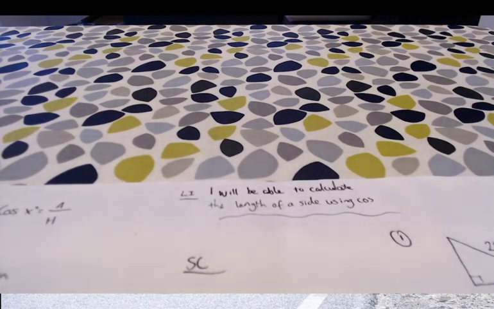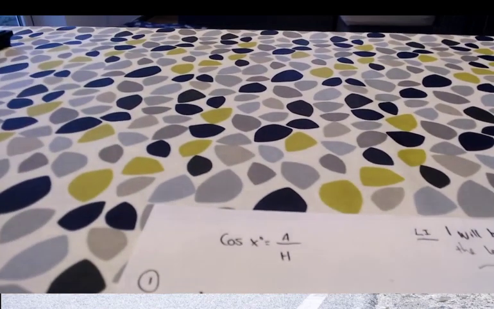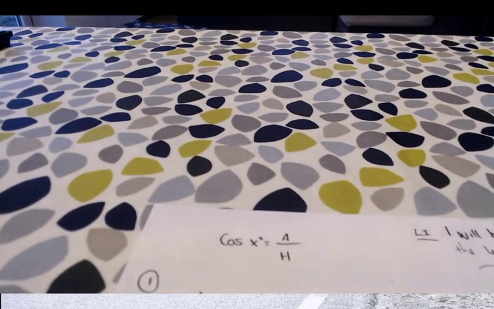Good news is we're nearing the end of the trig unit, but most of you have been doing really well on it, so well done. First things first, remind ourselves of the rule. Cos x is the adjacent over the hypotenuse.